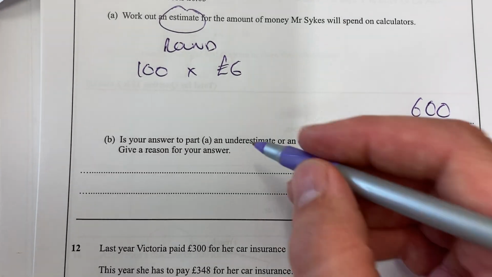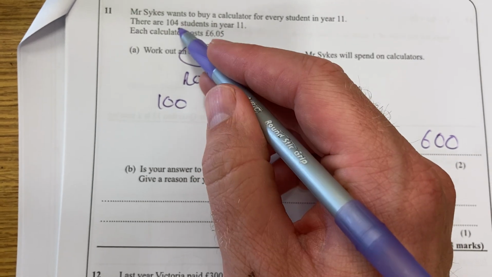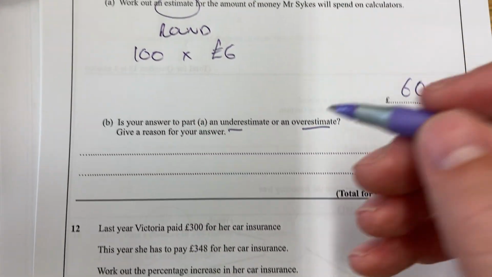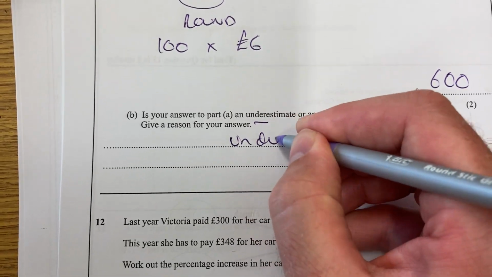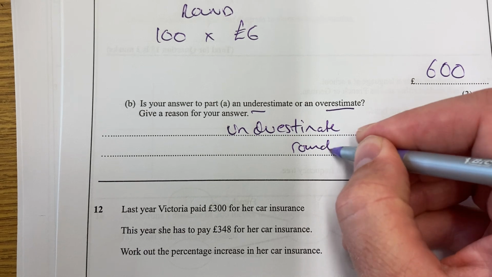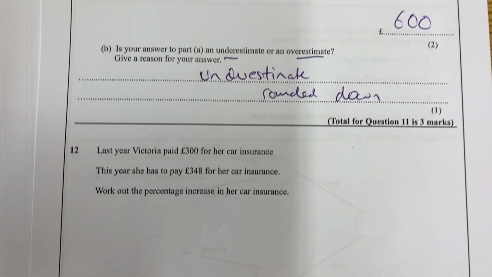But now we have to say, is this an underestimate or an overestimate? Well, I've rounded both of them down. So 104 has gone down to 100, 6.05 has gone down. So this is definitely an underestimate because I've rounded down. So the real answer would be bigger.